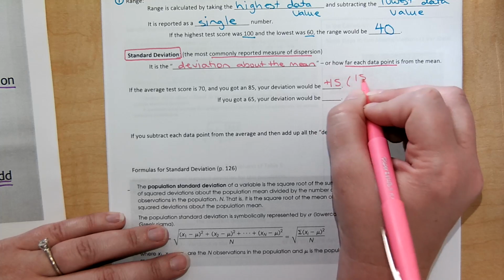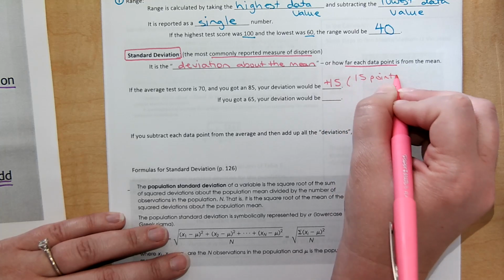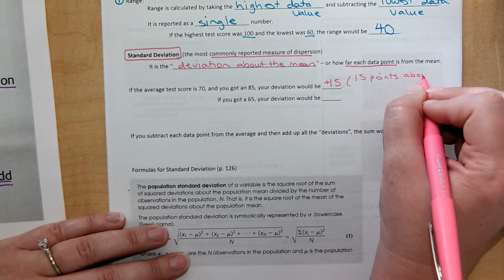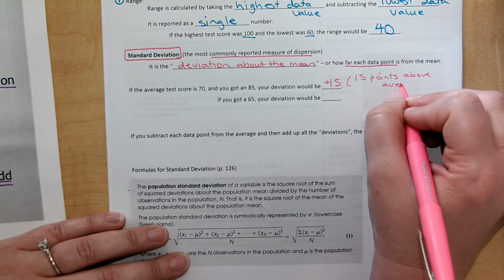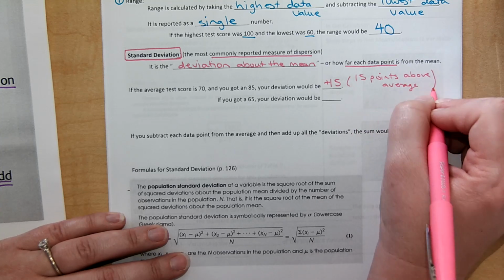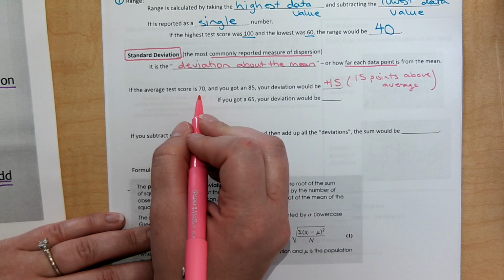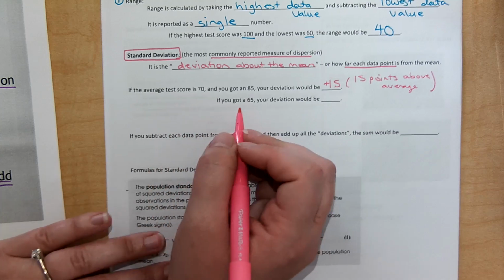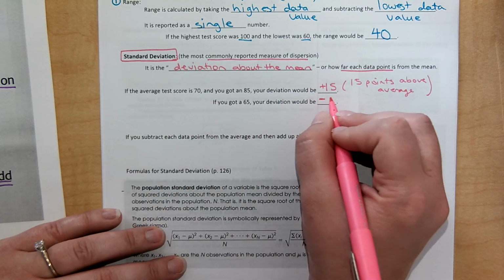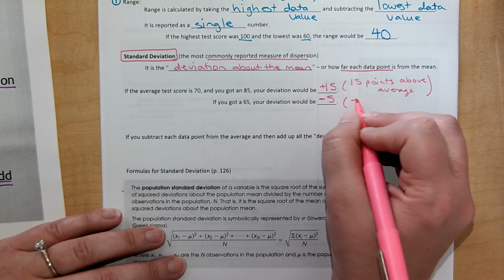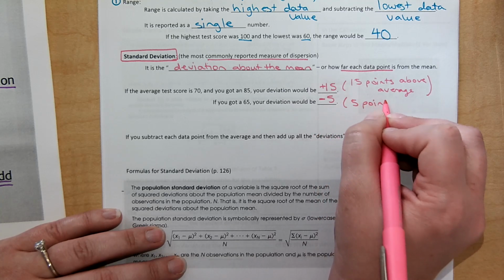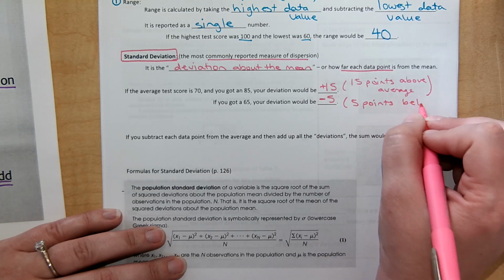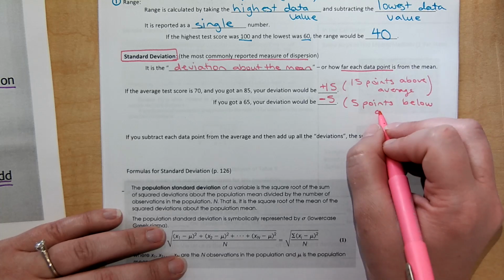You are 15 points above average. If the test average was 70 and you got a 65, your deviation would be -5. And that would be 5 points below average.